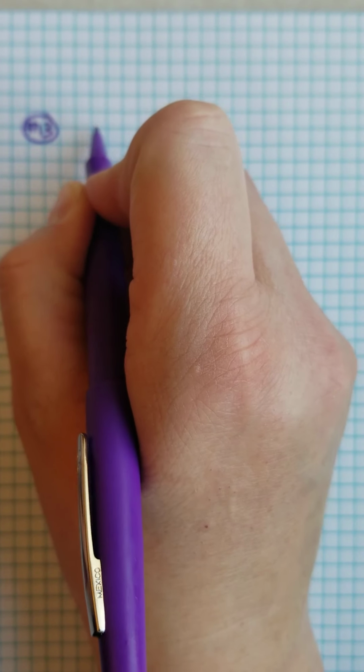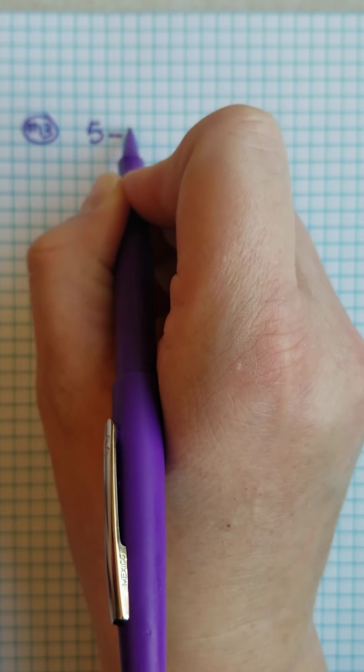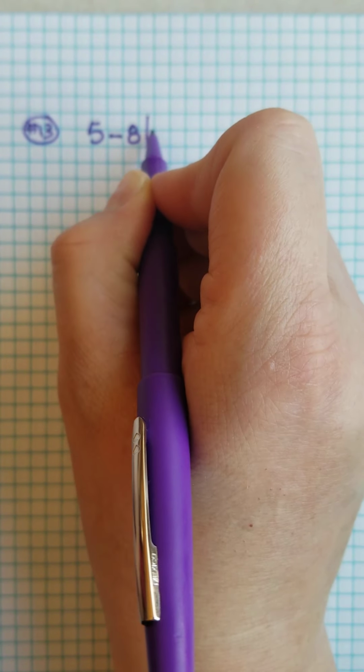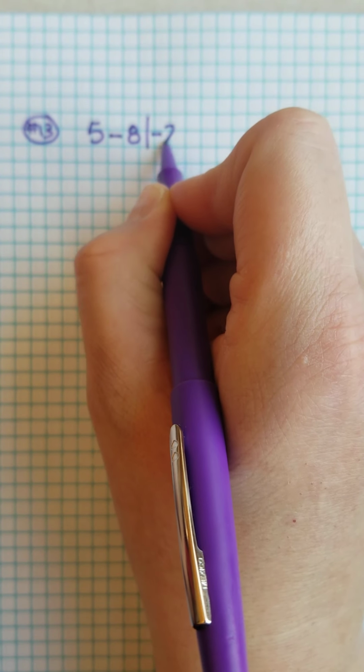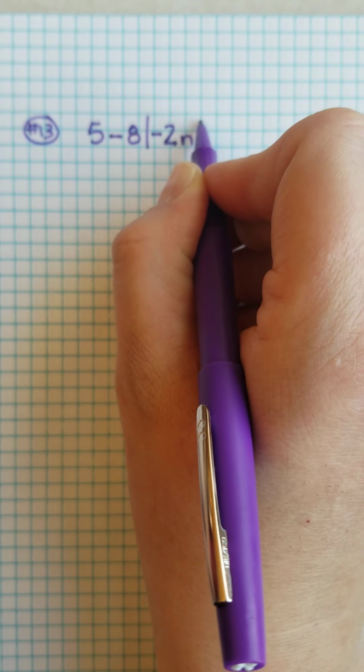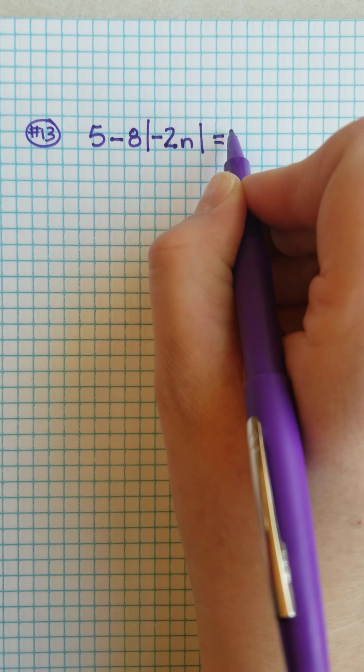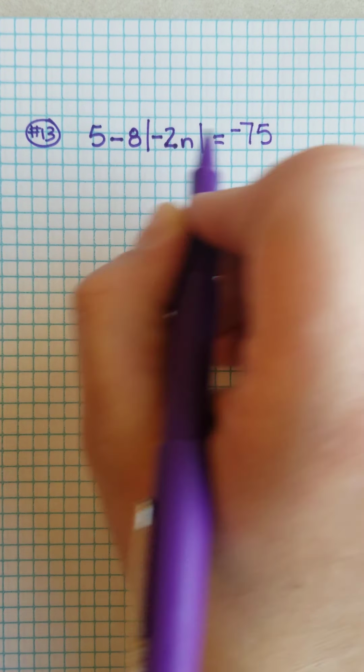All right, and we're back with number 13. This is on the second page of your absolute value. So this one is written as 5 minus 8 times the absolute value of negative 2n equals negative 75.